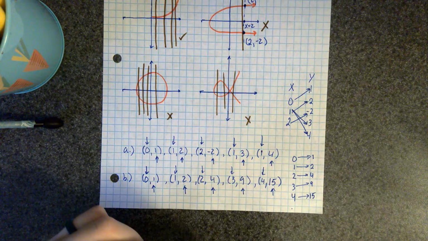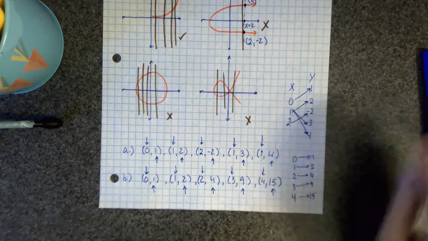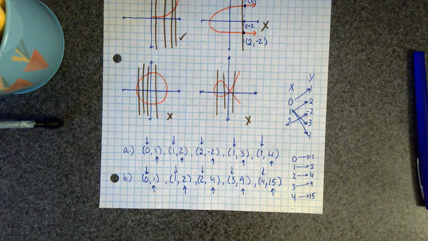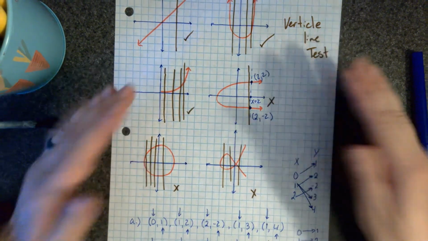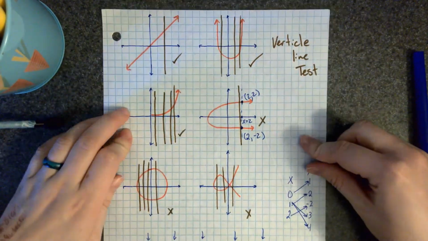Okay, I hope that made sense. If it does not make sense, feel free to look up a function and the definition on Google. There's a lot of great resources, or just ask me and we can work through that. Today's going to be really easy. You're just going to get a couple sets of coordinates, a couple graphs, and you're just going to tell me, is it a function? And that's it.